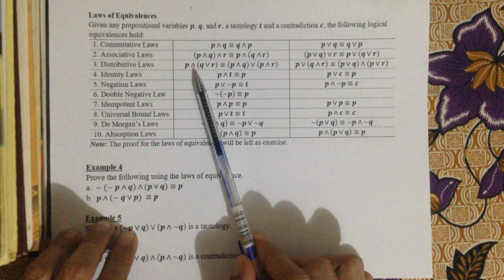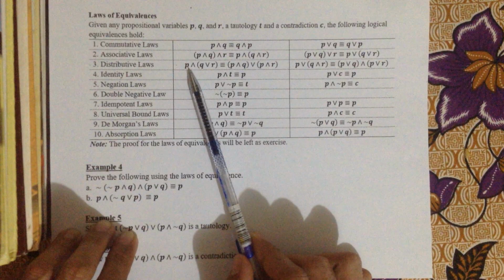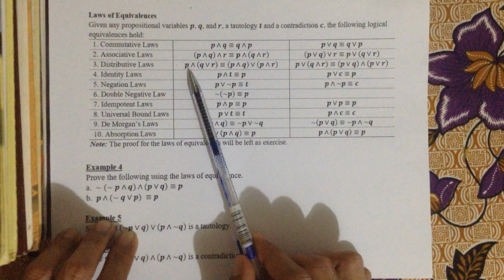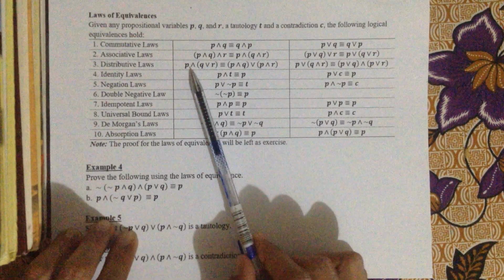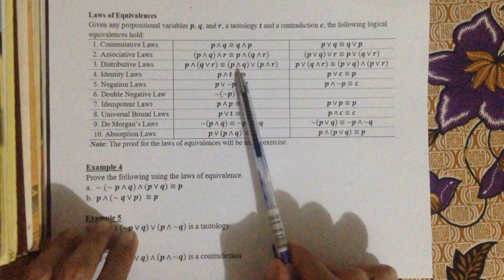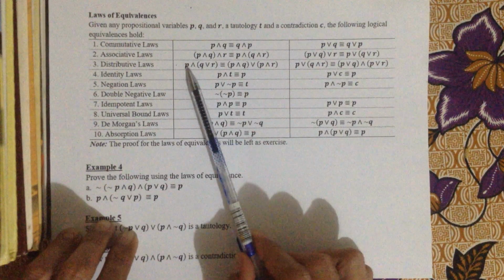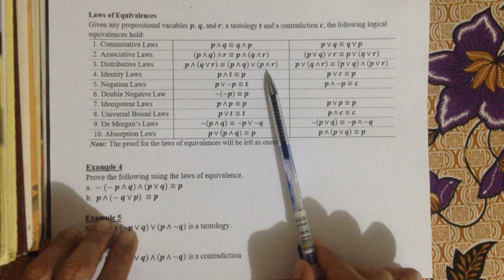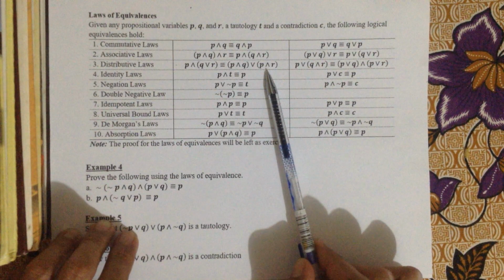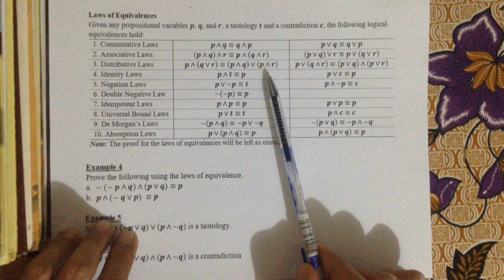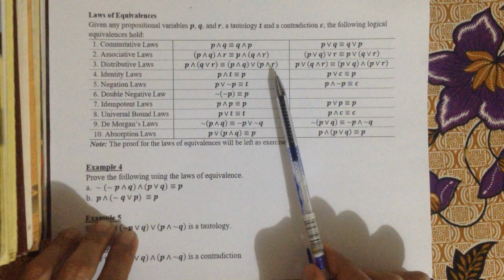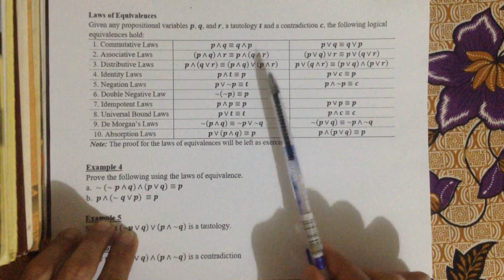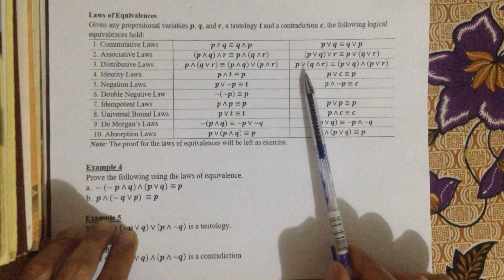P can be distributed over Q or R under the and. So if you have P and (Q or R), it can be distributed as P and Q, then or P and R. This may be familiar to you when we distribute numbers, the distributive property of multiplication over addition, if you remember that.